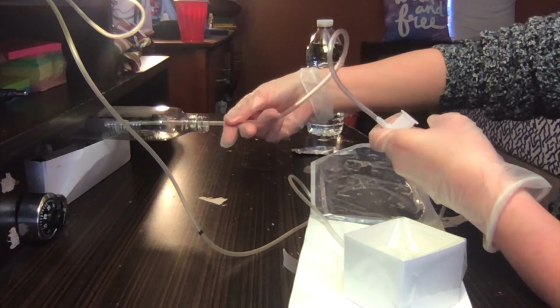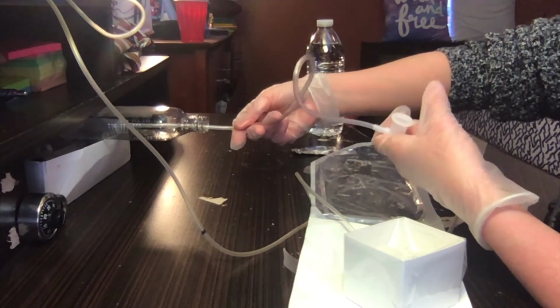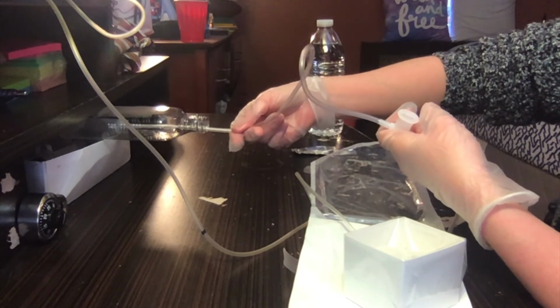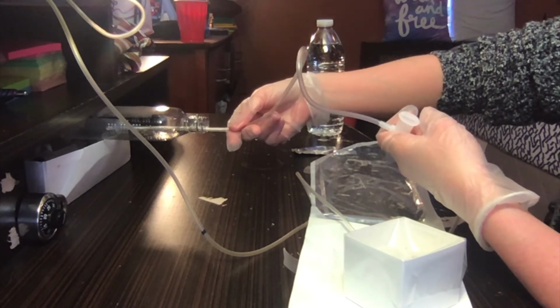So now that I'm in, I can start suctioning. And you want to suction in intervals. You don't want to suction more than 10 to 15 seconds at a time. Quicker suction times may effectively clear the secretions.